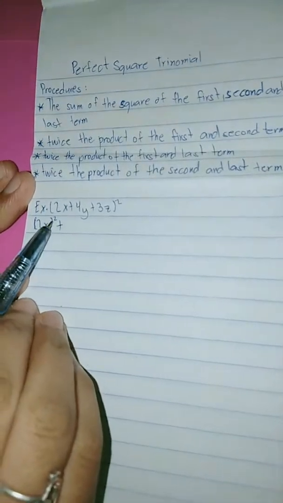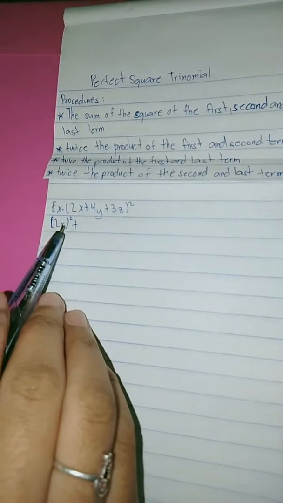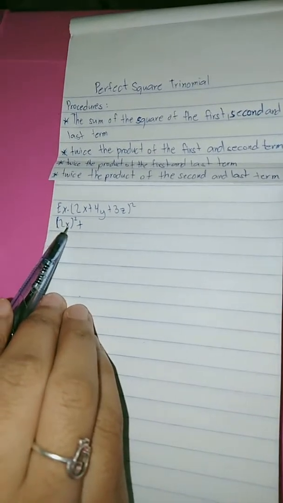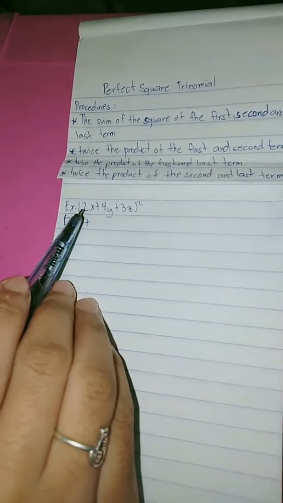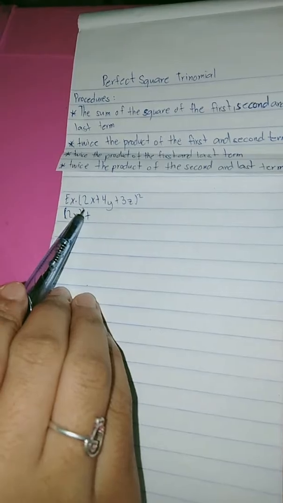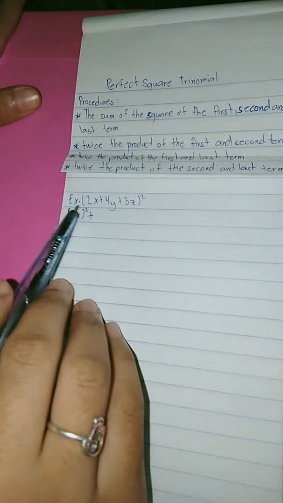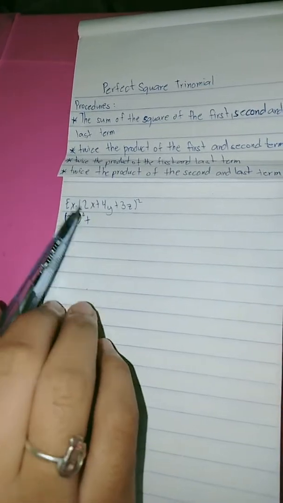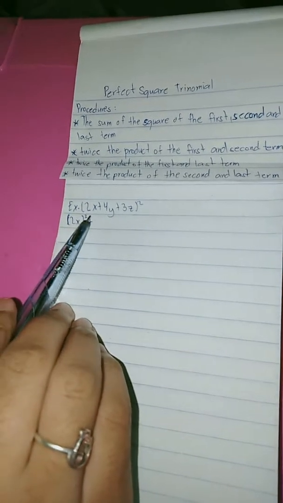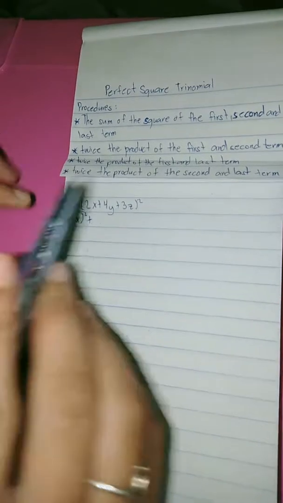You will put the square, or to the power of 2, outside of the parentheses so that everyone can understand that you have to distribute the exponent, the power of 2, to the 2 and the x.